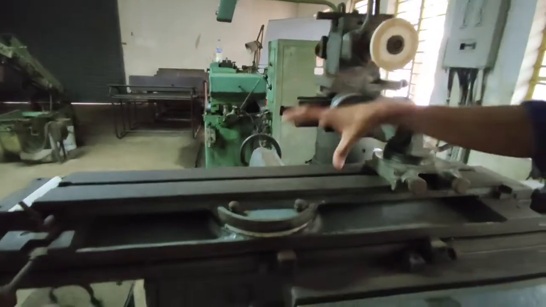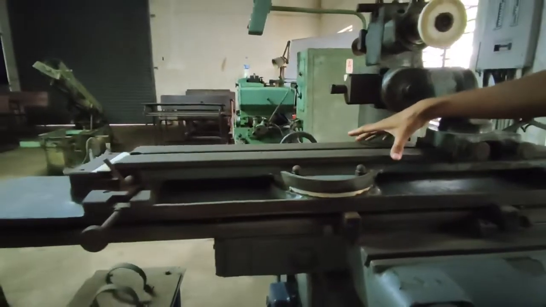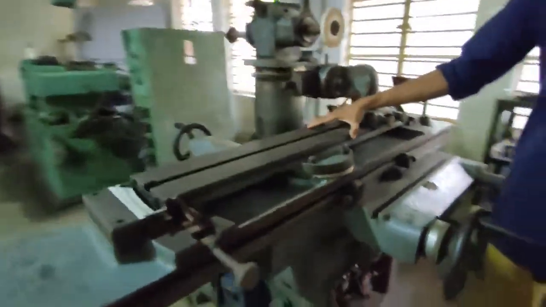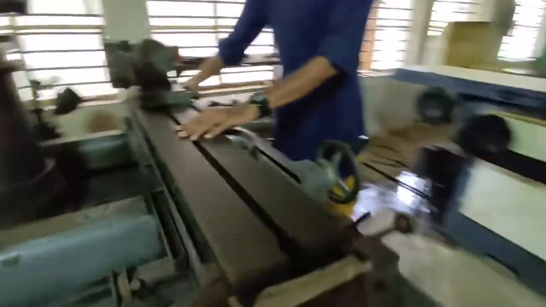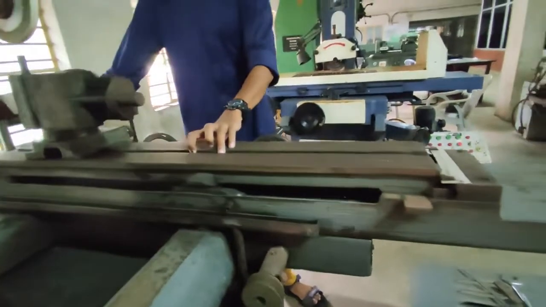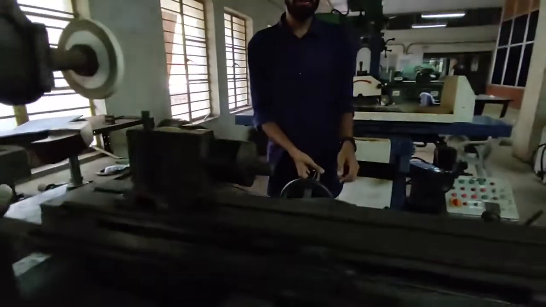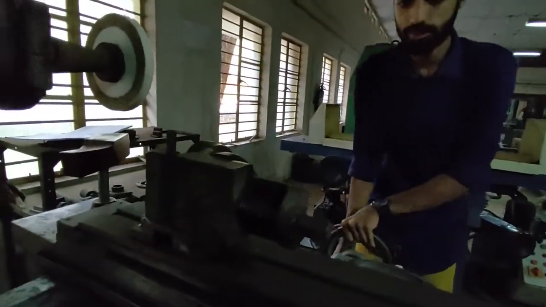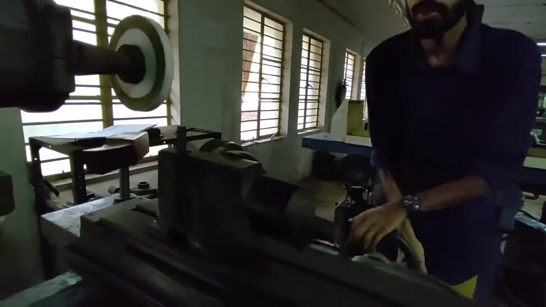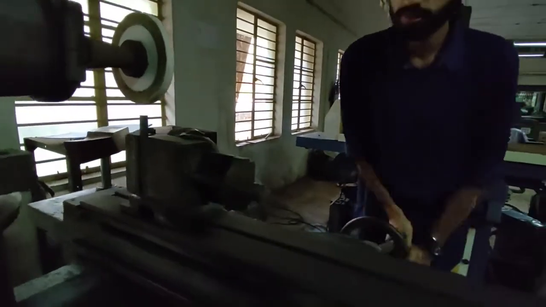This universal vise is attached to a bed, and we can move this like this, longitudinal motion like this. We can give the cross feed like this by using this. And there is one more movement, which is up and down direction. It is by using this.